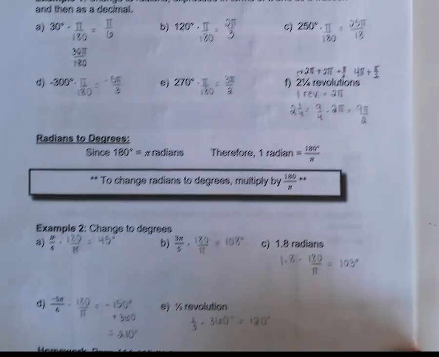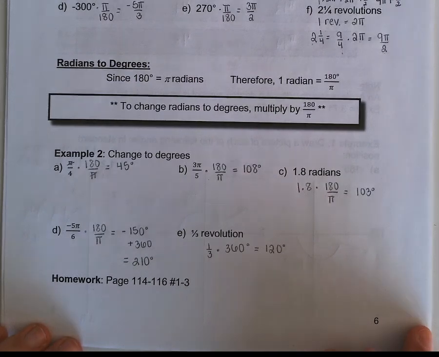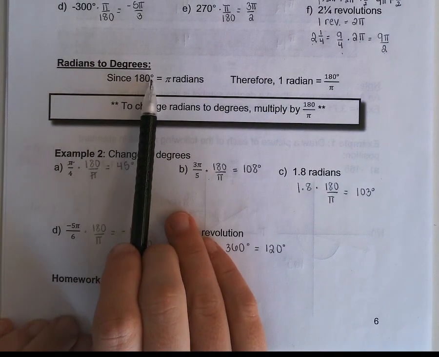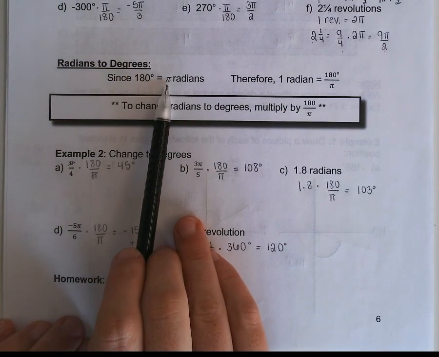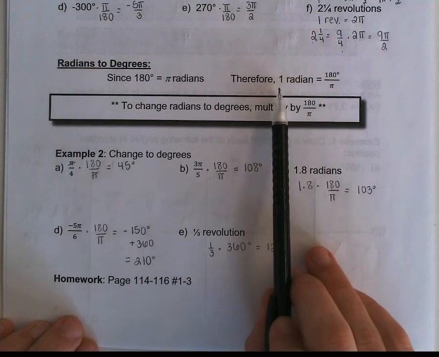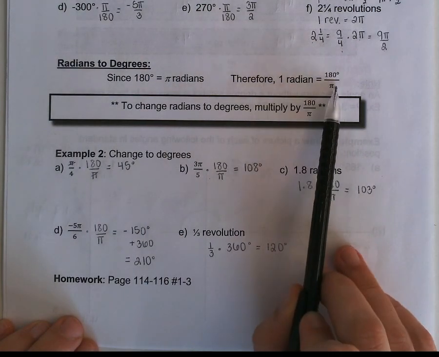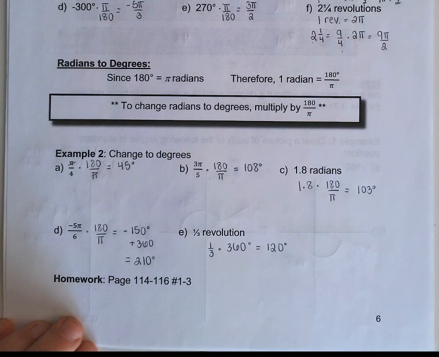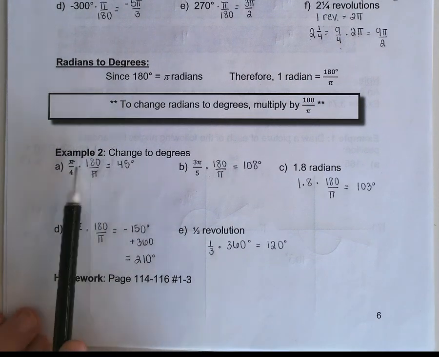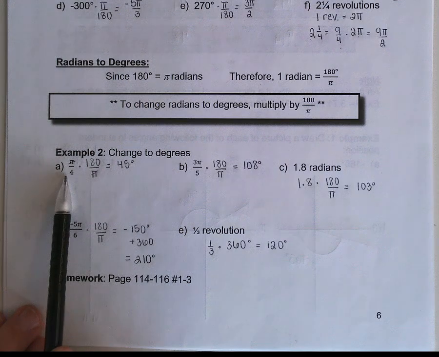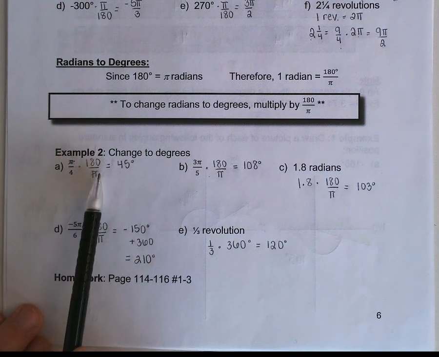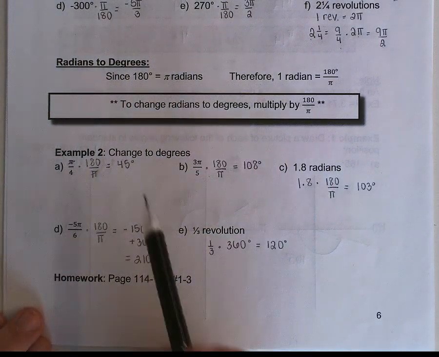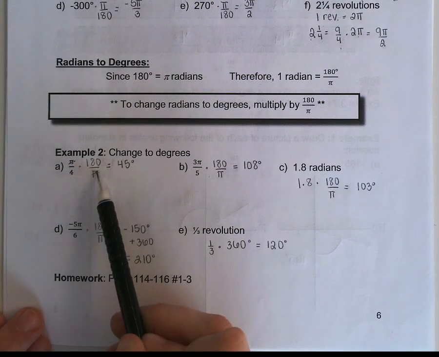Now if we want to convert from radians to degrees, we know that 180 degrees is equal to pi. So 1 radian is 180 over pi. So we would multiply by 180 over pi. Here, we've got pi over 4. I'm going to multiply by 180 over pi, and in this case, the pi's cancel each other out.